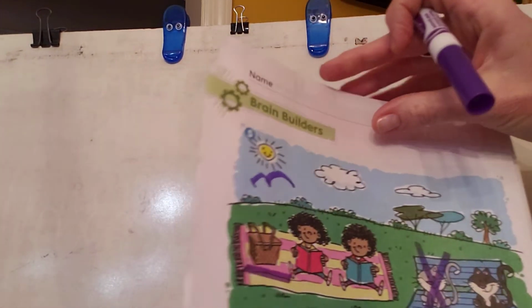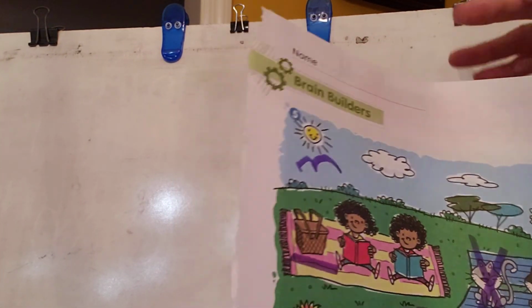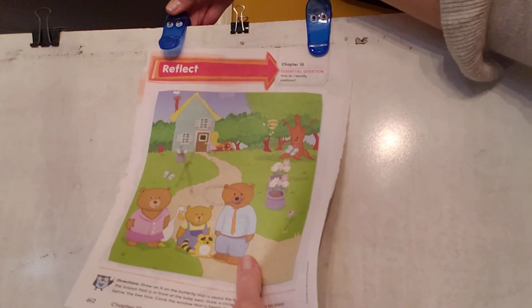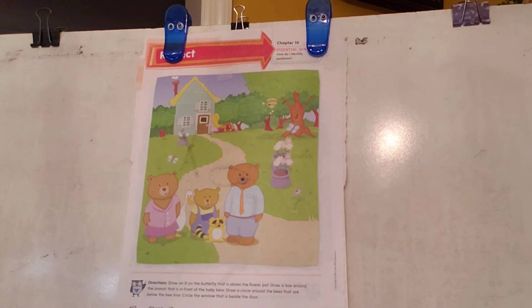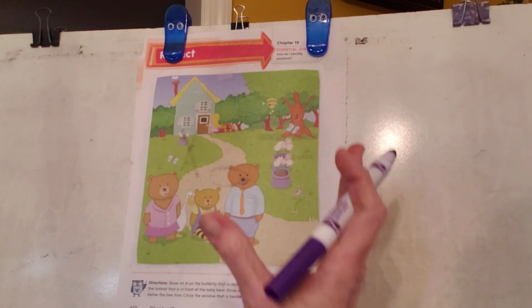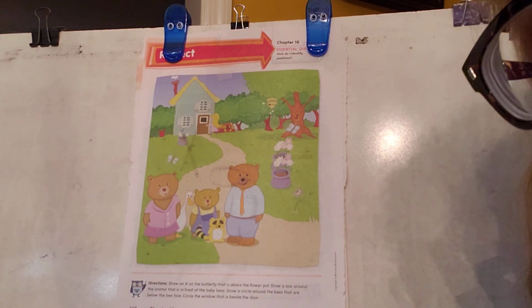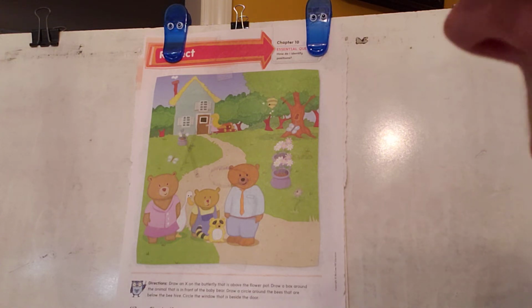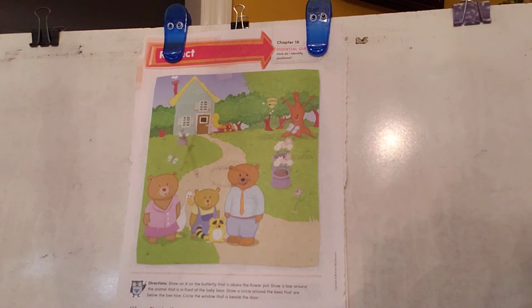Very good. All right, let's go to the last page. We've seen this page already, but they're going to have us look at it again for some different things, okay? So listen very carefully. We're back at Goldilocks and the Three Bears. Can you find the butterfly that is above the flower pot? Where is the butterfly that is above the flower pot? And can you put an X on it?